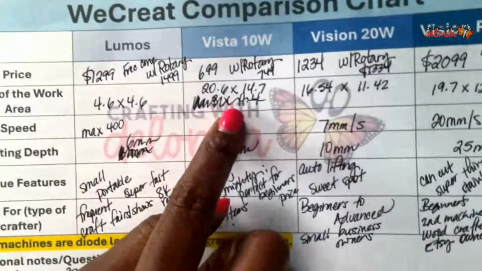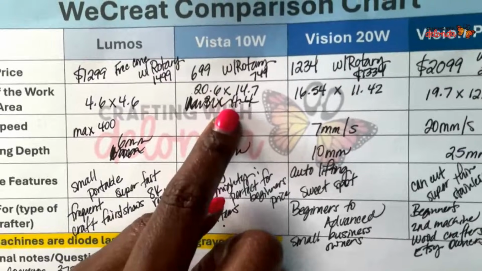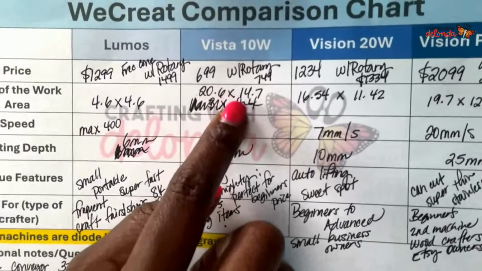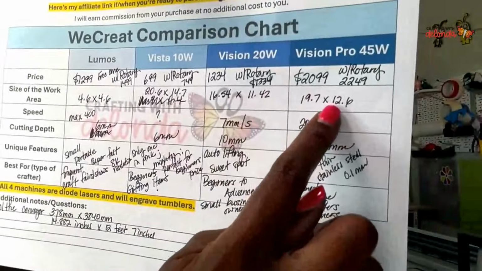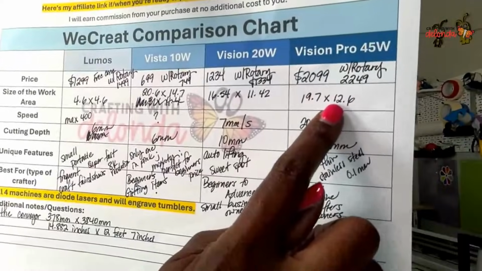However, the Vista has the biggest working area. Look at that, 20.6 by 14. This one costs more, and the work area is 19.7 by 12.6. Just want to put that out there.